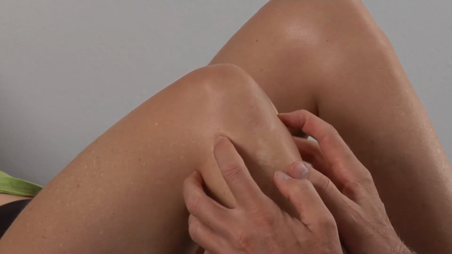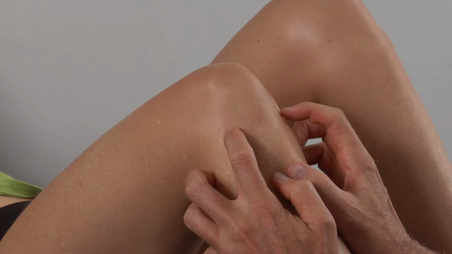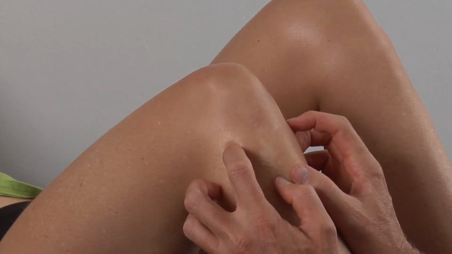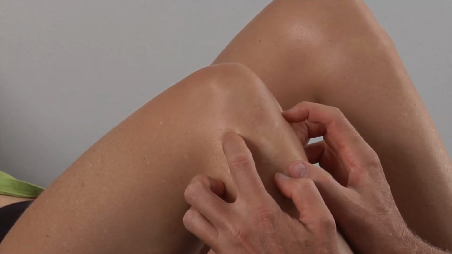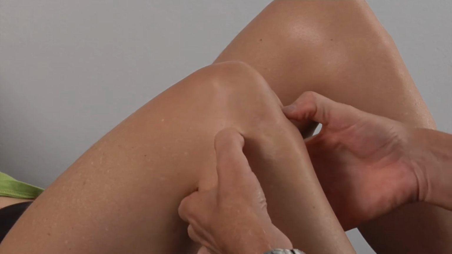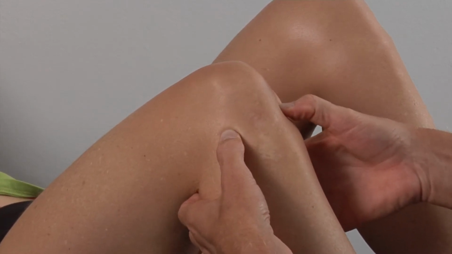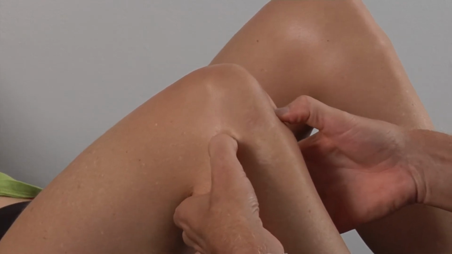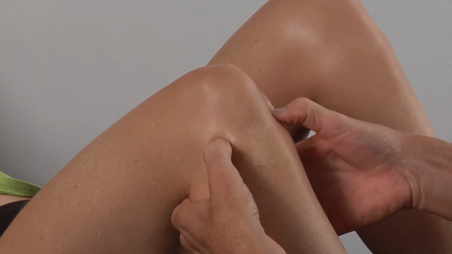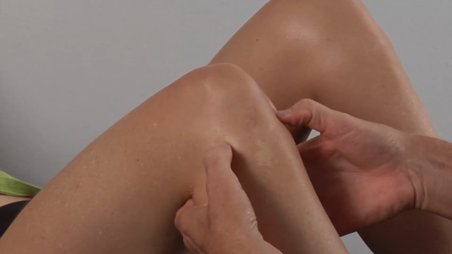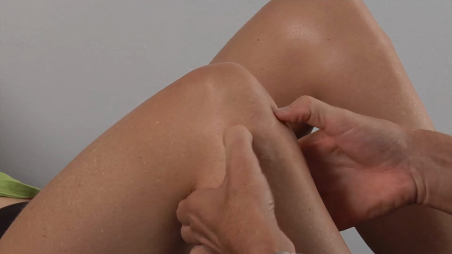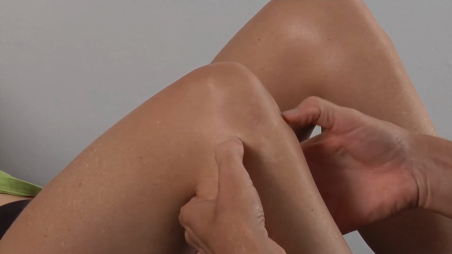The coronary ligament that holds the meniscus down to the tibial plateau is right there. You will not be able to necessarily palpate it, I feel that ligament, just know that it's there, and if that ligament has been strained in any way, it will be tender to the palpation, tender to the touch.